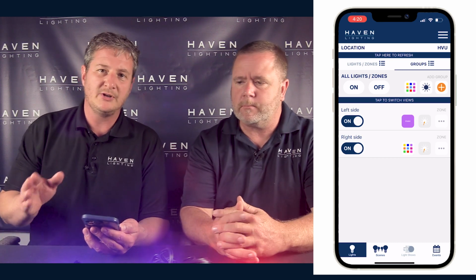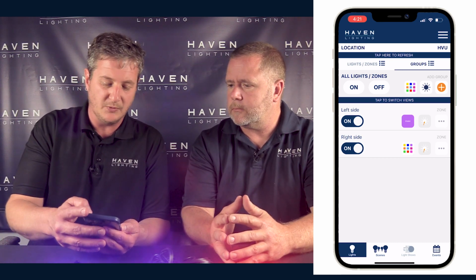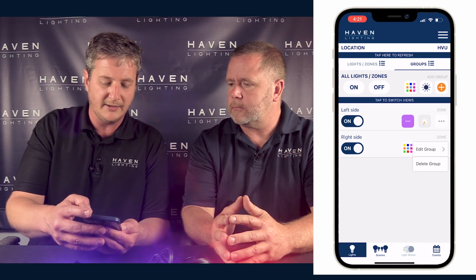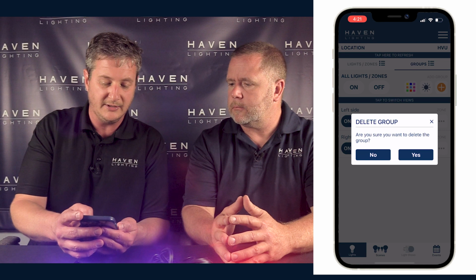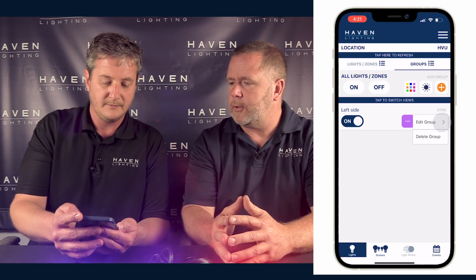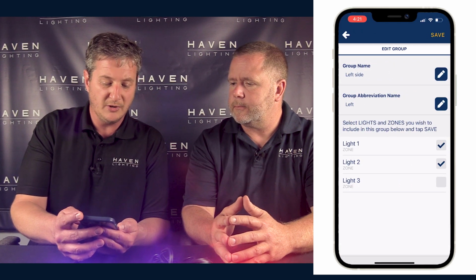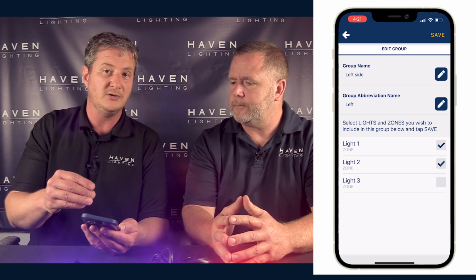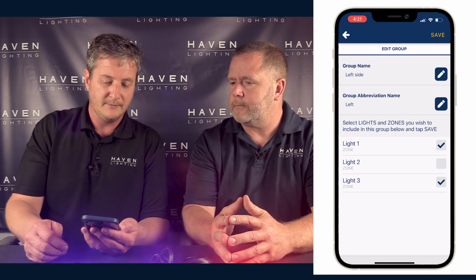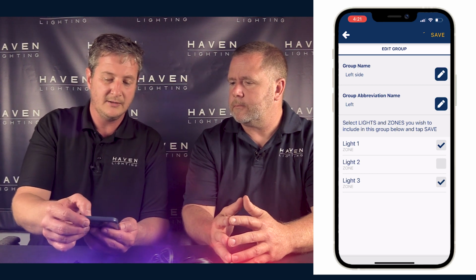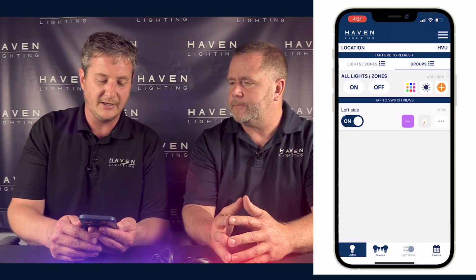And just like with zones, you can edit these as well. You just hit the menu bar to the right, and you can delete that group or edit that group. So we're just going to go ahead and delete this group. Poof, just like that. You can go to edit group and say, I don't want light 2 in this group anymore, I want light 3. Just uncheck it, recheck it, hit save, just like that. Very easy.